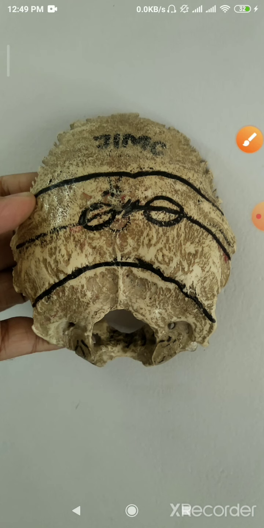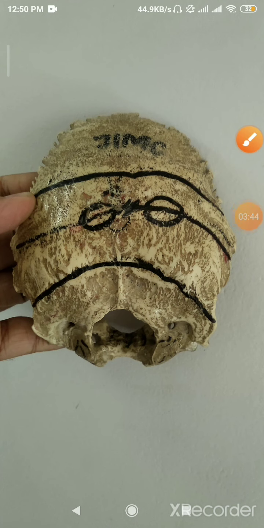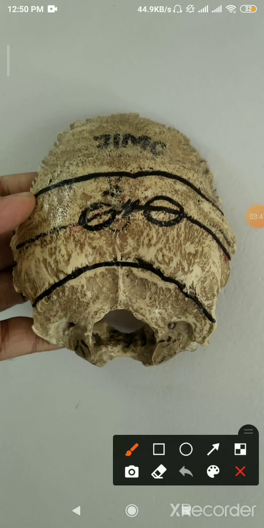This superior nuchal line divides the squamous part of the occipital bone into an upper planum occipitale and a lower planum nuchale. That means, due to the presence of the superior nuchal line, it divides the squamous part into two parts: upper planum occipitale and lower planum nuchale.